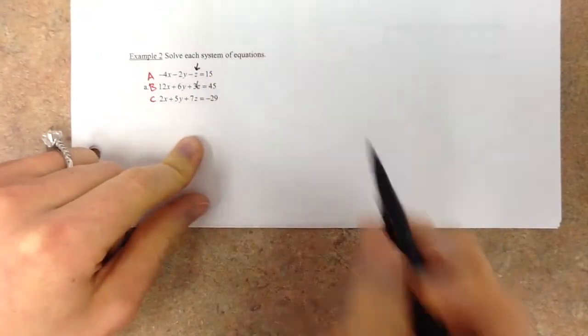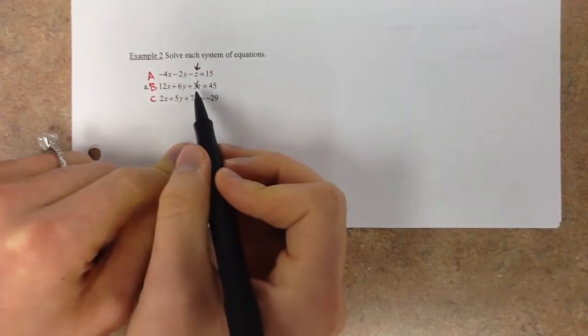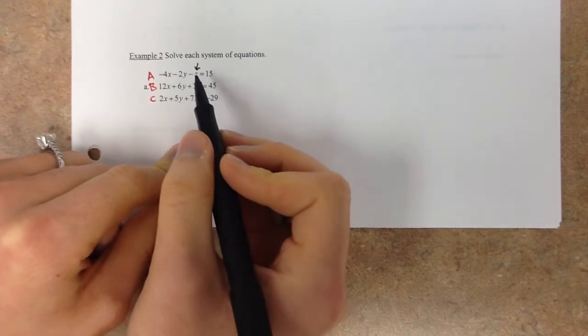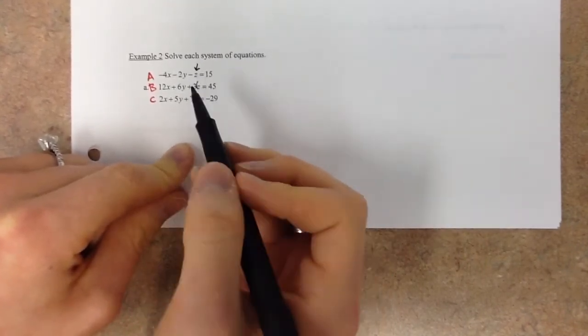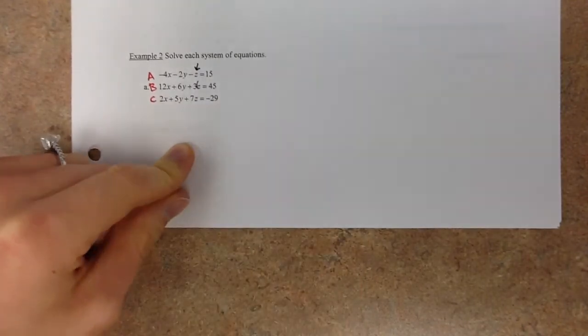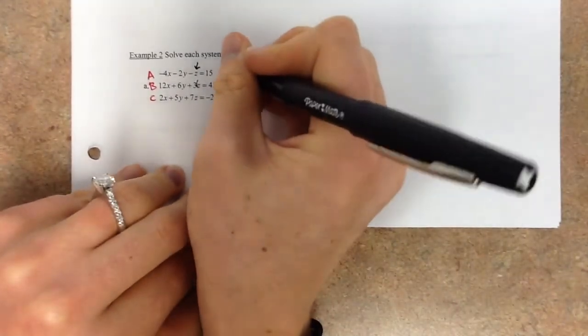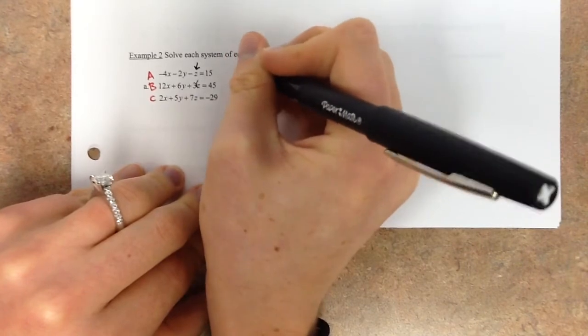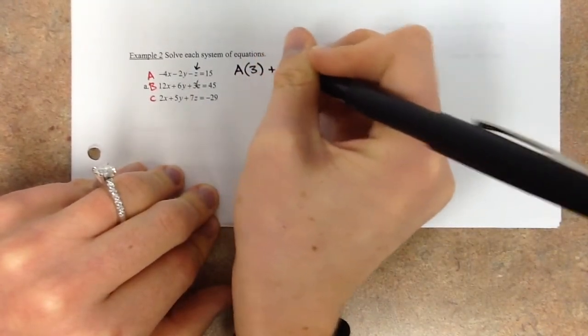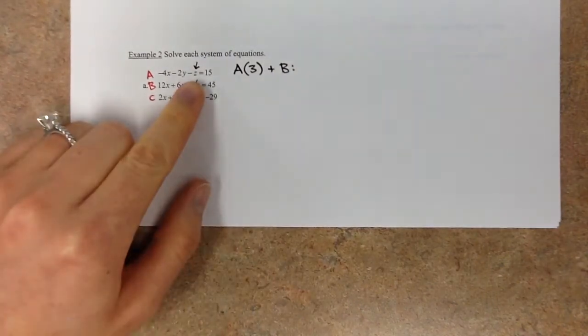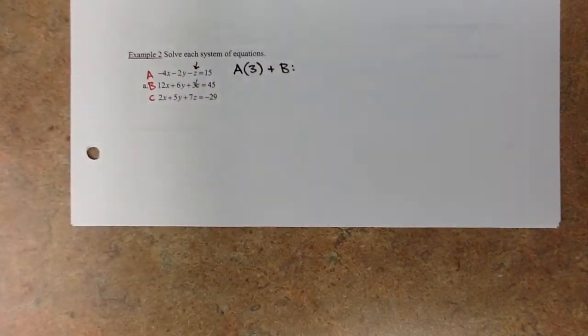So look at the one right below it. Oops, that's a 3z, a positive 3z. So if this were a negative 3z, they would cancel. To get it to be a negative 3z, I need to multiply that top equation by 3. So I'm going to take equation A, the first one, multiply it by 3, and then add to that equation B. Then I'll have a negative 3z and a positive 3z, and they'll cancel out.